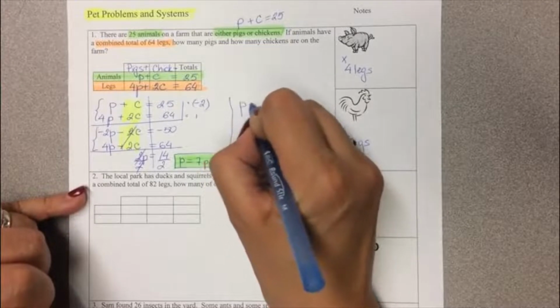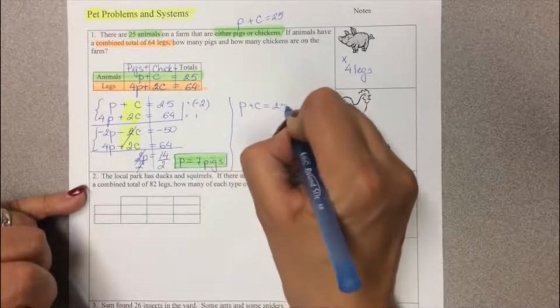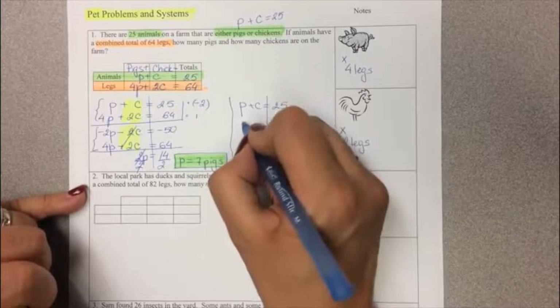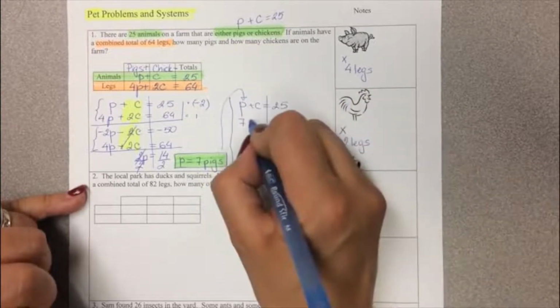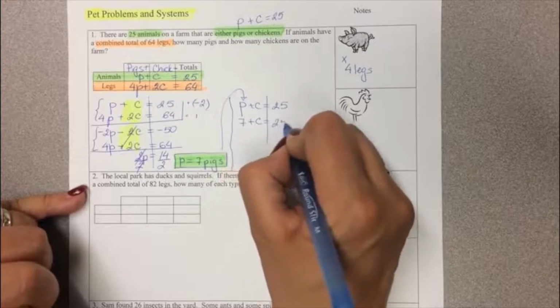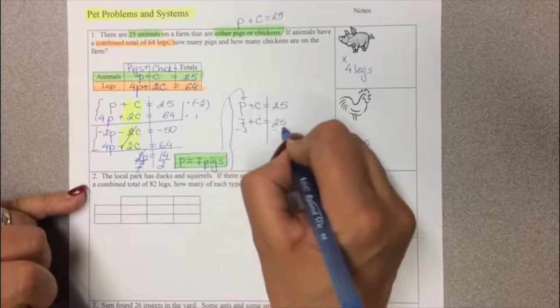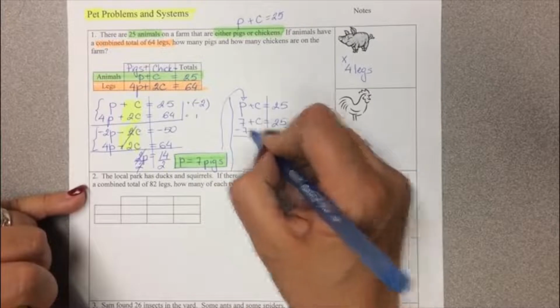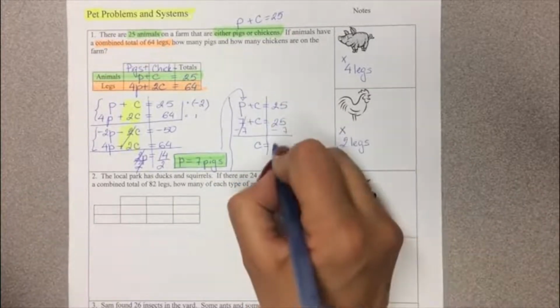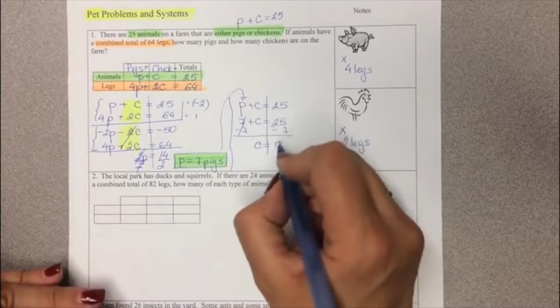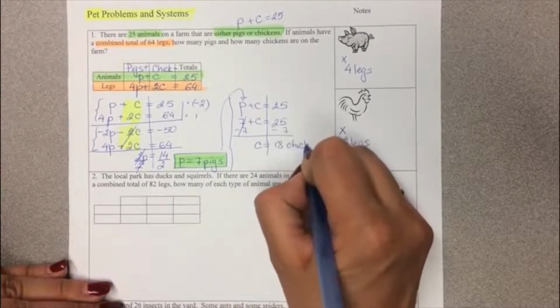So the pigs and chickens together were 25. Now we know that we have 7 pigs because we can substitute that 7 and then, using inverse operation, subtract to find the number of chickens, which is 18. So 18 chickens.